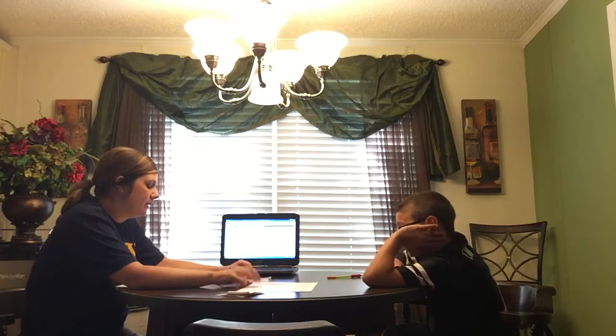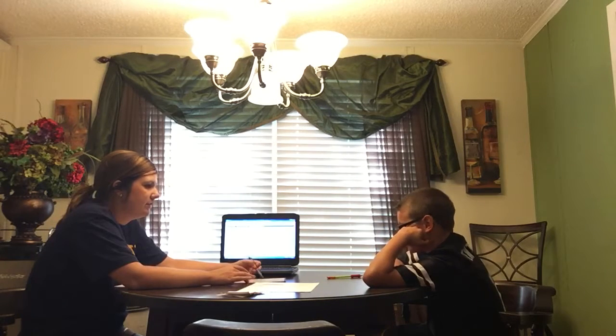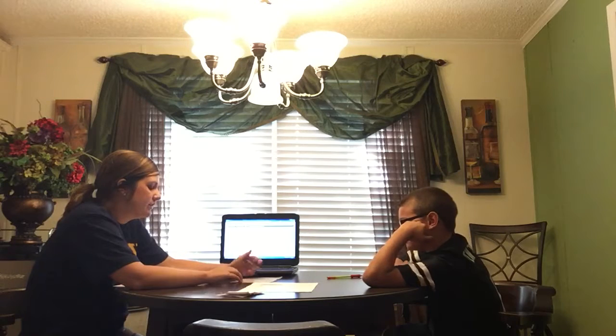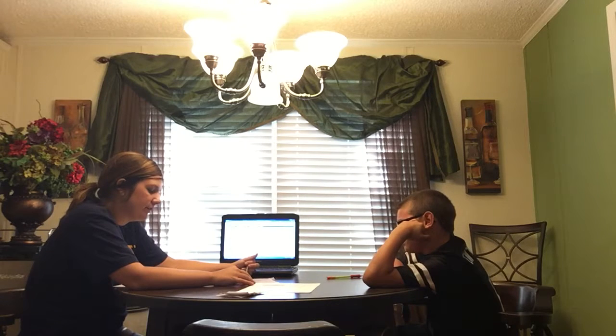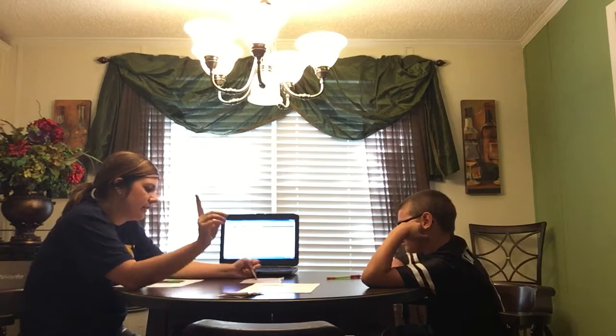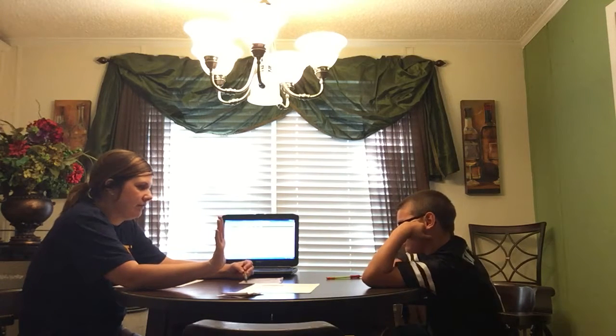Well, I have created here an anchor chart. Have you ever seen an anchor chart at school? Something similar to this? Okay. So this is an anchor chart. And today, since we're going over the elements of a story, that's my title. The 5 elements of a story. So we've got plot, characters, setting, theme, and conflict.